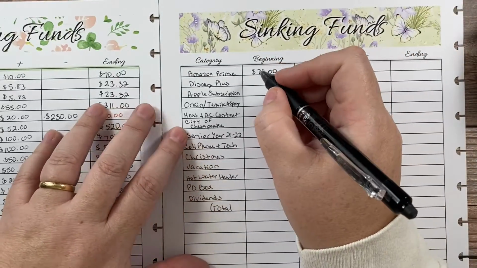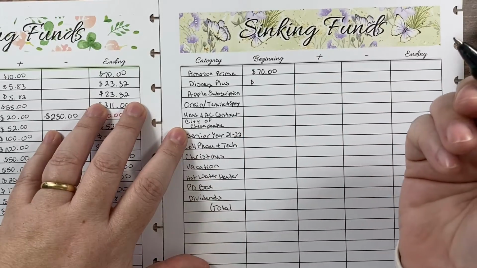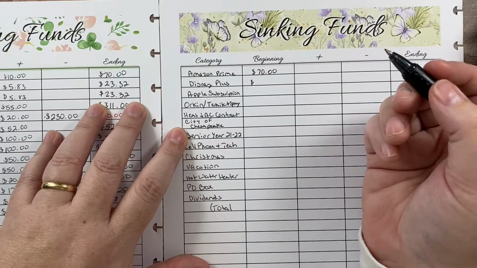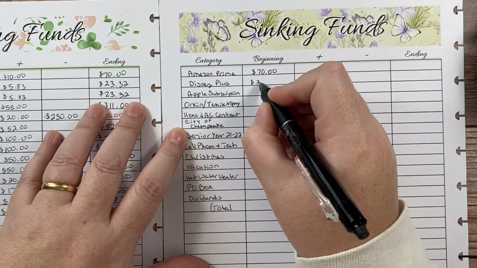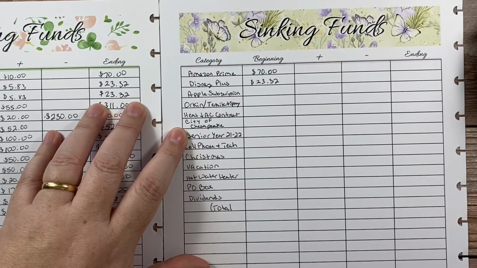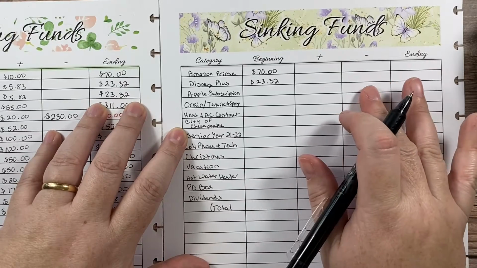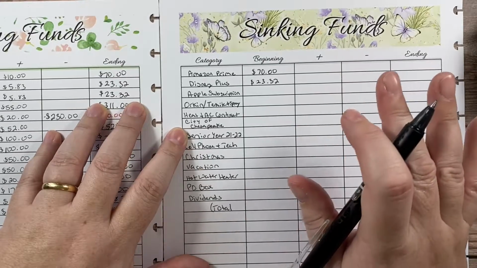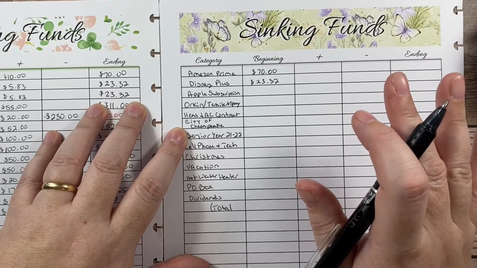Disney Plus, we have $23.32, and I just realized I will be putting it in my adding category. It's the subtracting category I won't be taking out of. I have my trackers backwards when I was thinking about this.